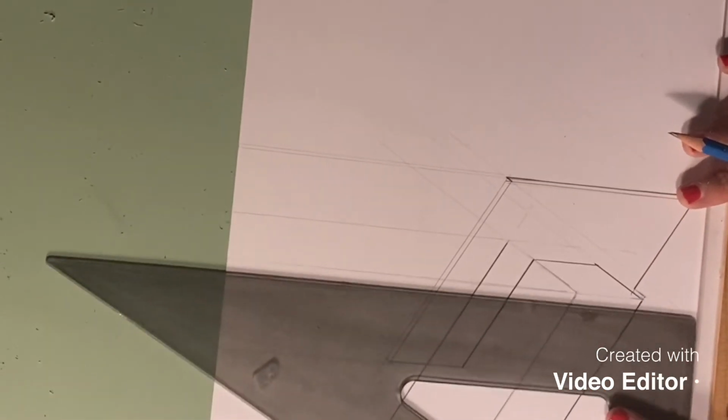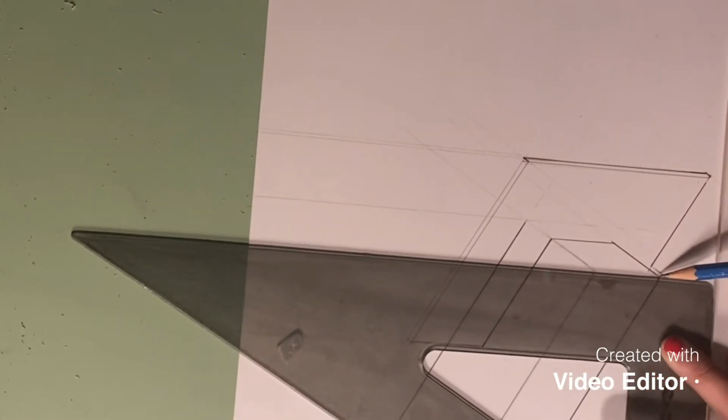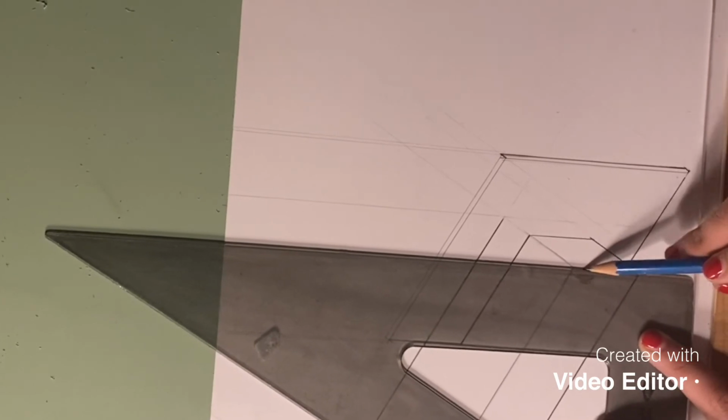Gonna go back and dark my medium line weight in the L piece so you guys can see it better.